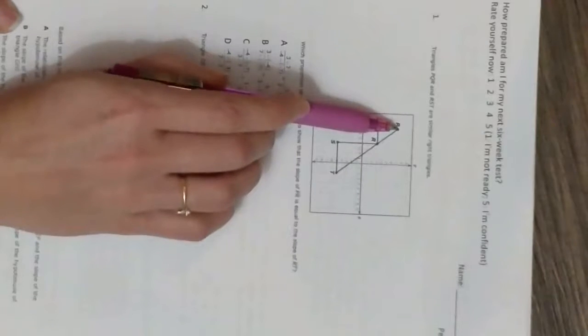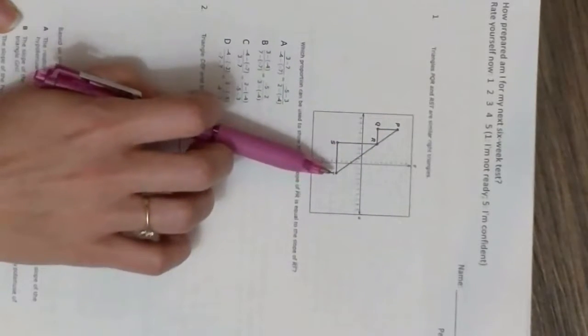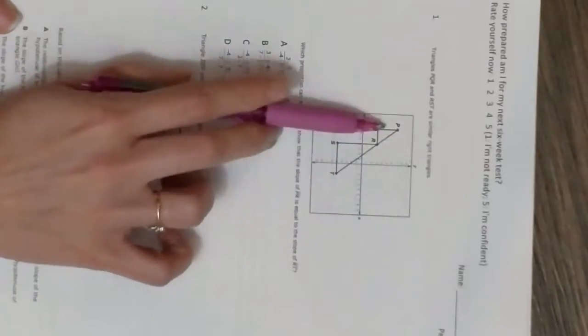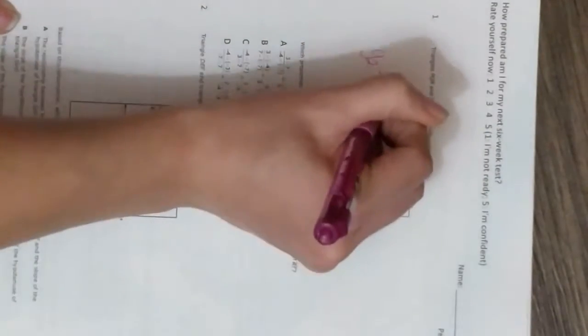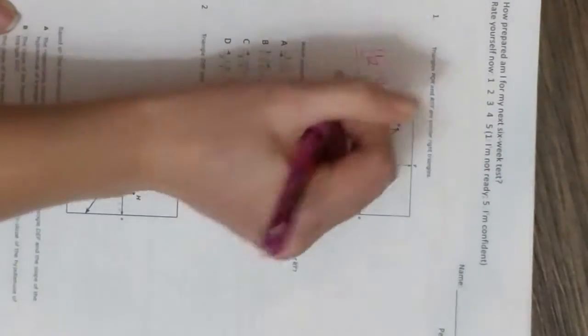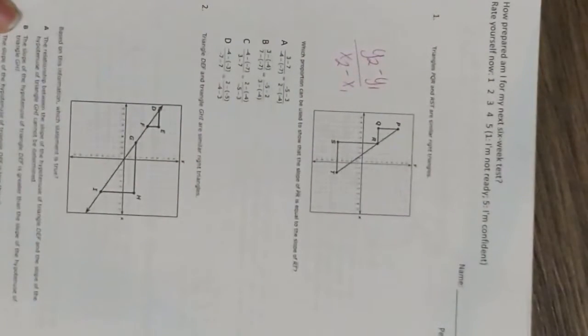The first one would be to get your coordinate points of P, coordinate points of R, and then coordinate points of R and coordinate points of T. Then you would want to see which one of these equations sets them up correctly using the equation y2 minus y1 over x2 minus x1. That's the first way. So let's go ahead and get started with that.